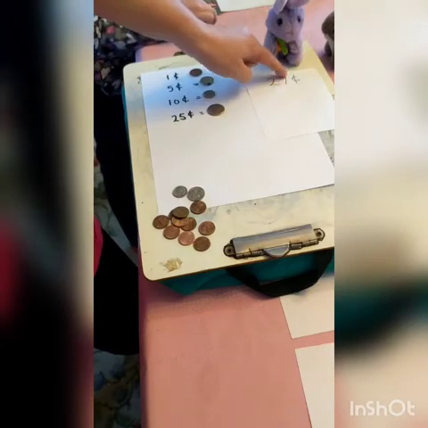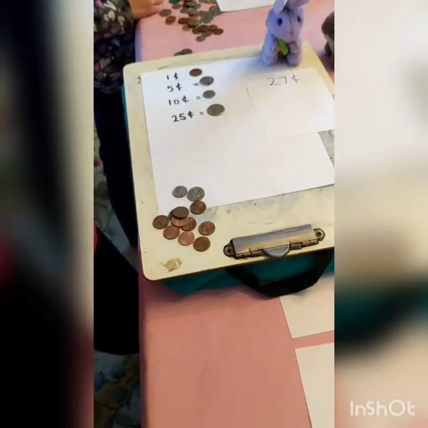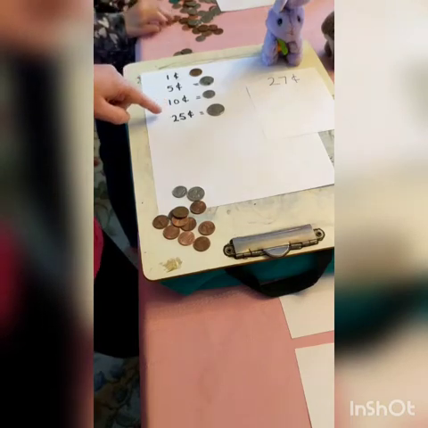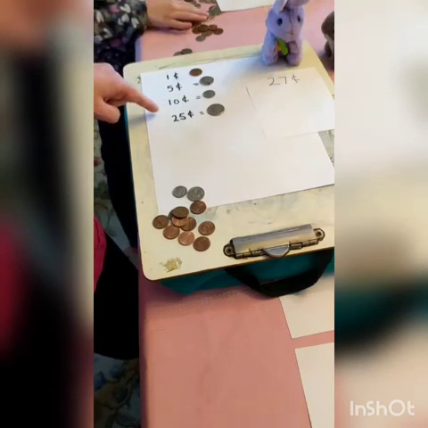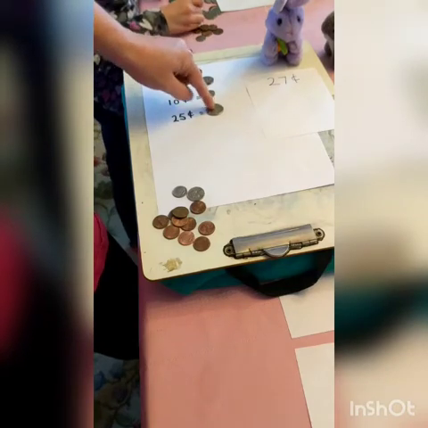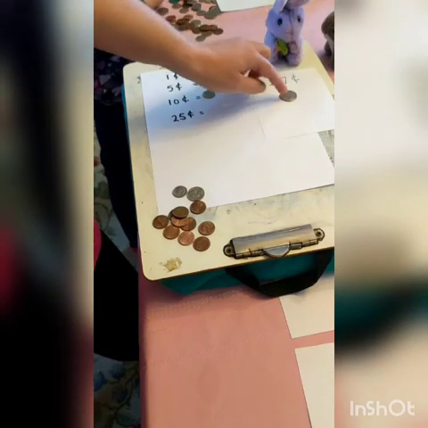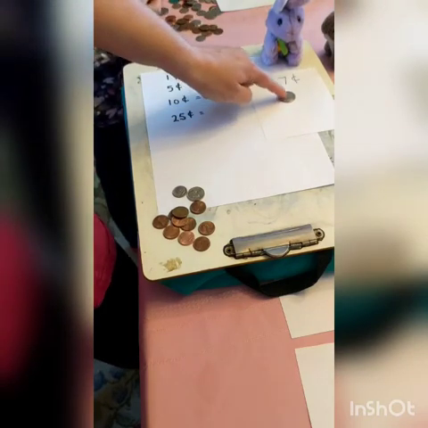And we're trying to get to 27 cents. What is the largest number coin that we could use? If you're saying 25 cents, a quarter, you are correct. So we're going to put that big quarter right there. So that's worth 25 cents.